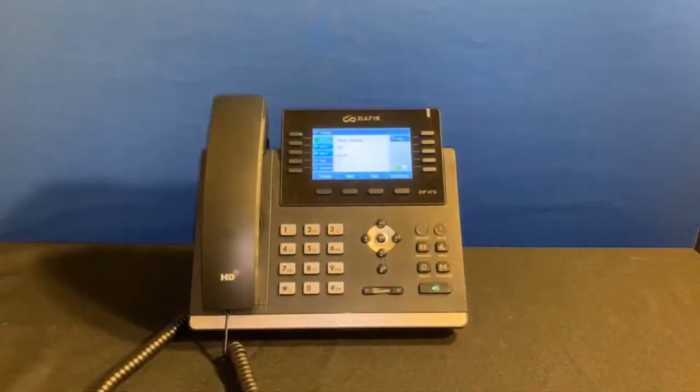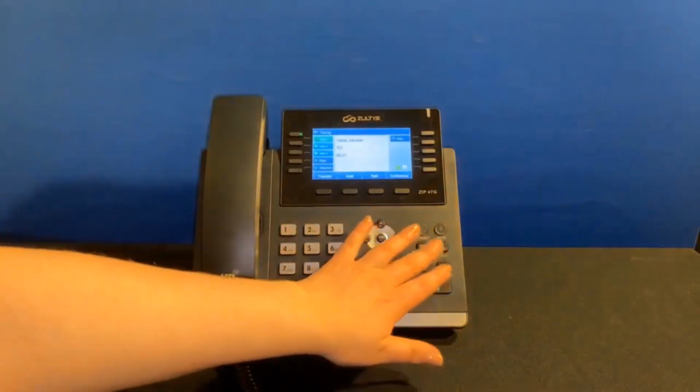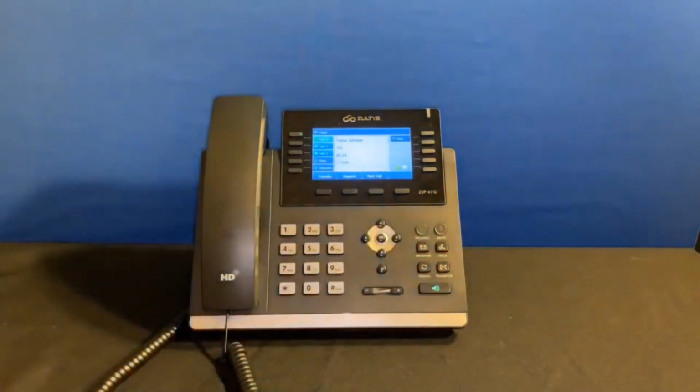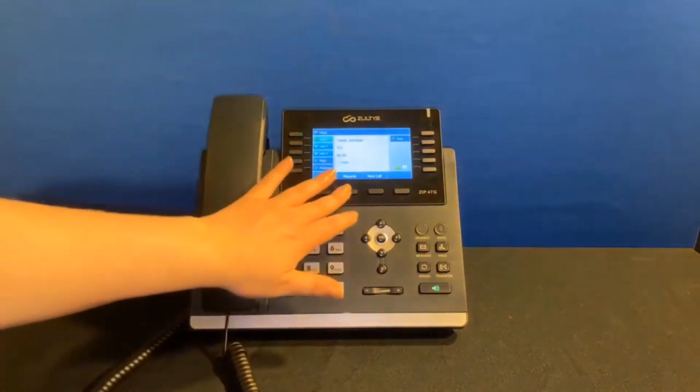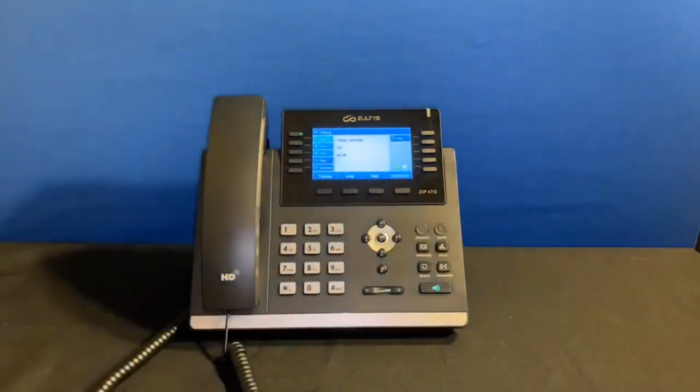You can place the call on hold with the hold key down here or with the soft key up here. This will cause the line to flash. To go back to the call, press the resume soft key or the designated hold button down here.